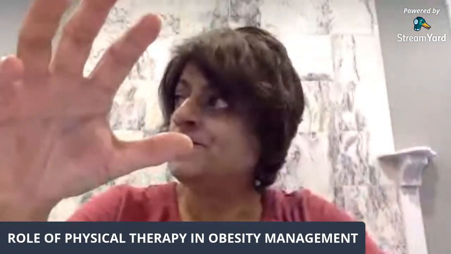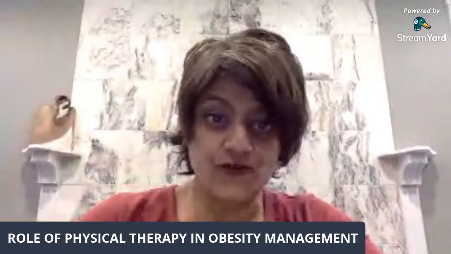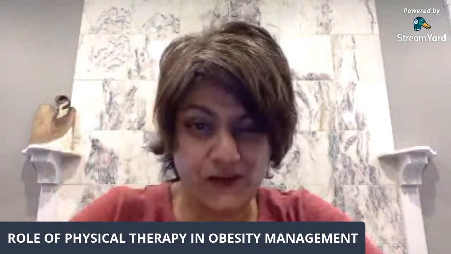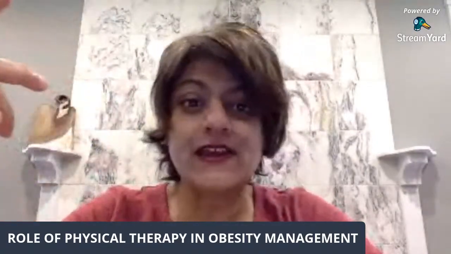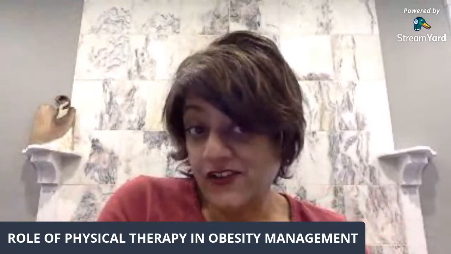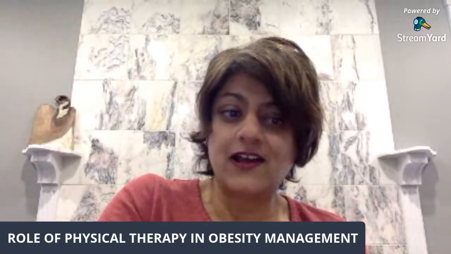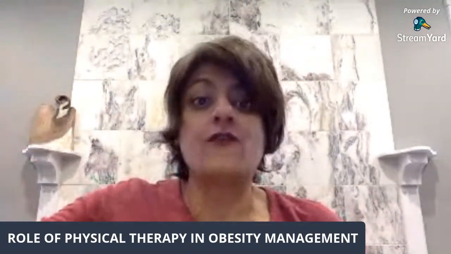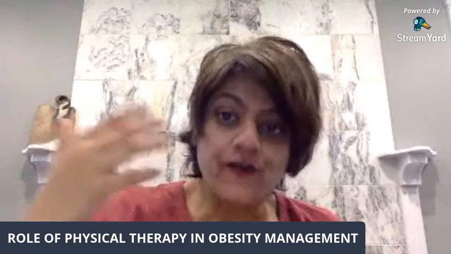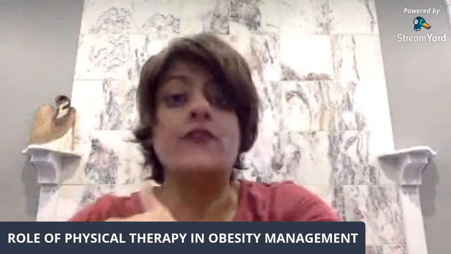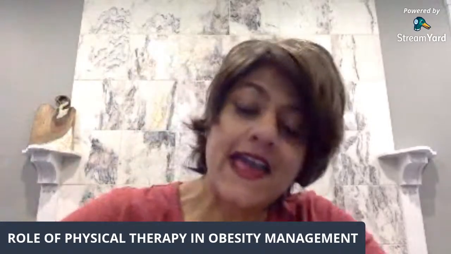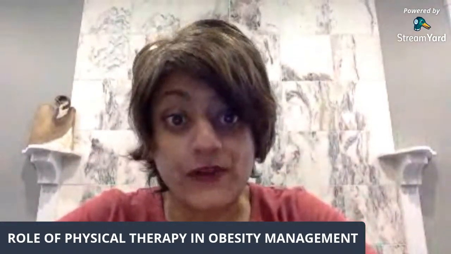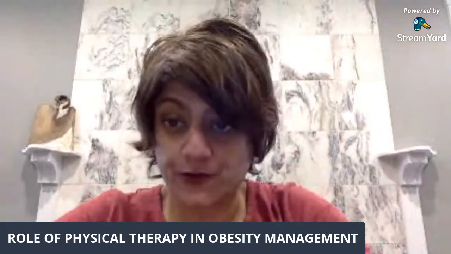So I would begin with isometric abdominal strengthening. Once the stitches are removed, typically 10 days post C-section, I would begin again at moderate intensity of heart rate max, and then increase gradually, combining cardiovascular aerobic activity with strengthening. That's how I would manage obesity post childbirth.